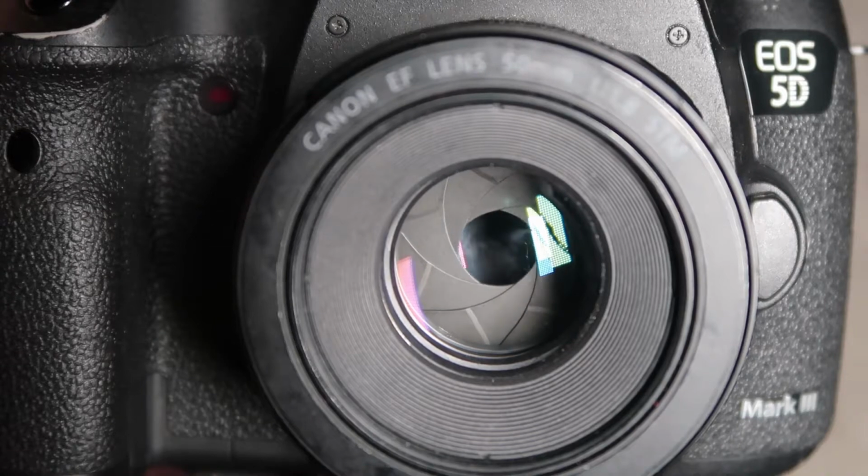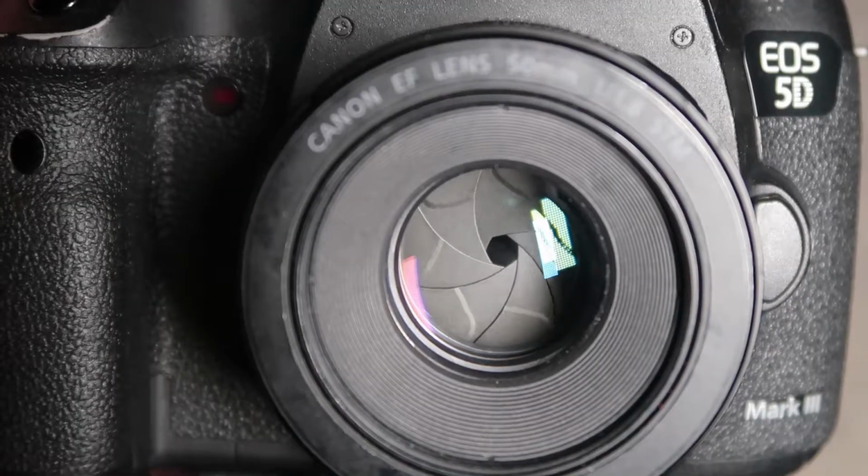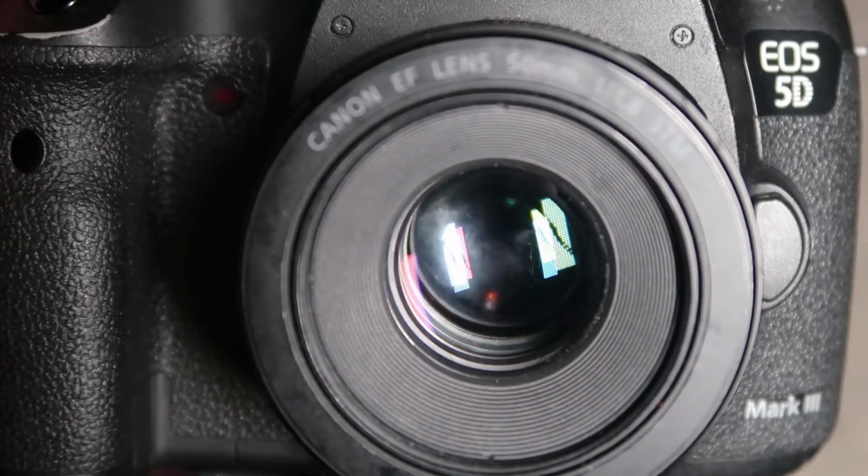Now, you know how I said your shutter is the amount of time that light has to get inside your camera? Well, your aperture is the size of the hole that light can get through. So check it out. If your aperture is this small, not a lot of light is going to be able to get through to your sensor. And if your aperture is this big, a lot of light is going to get through.